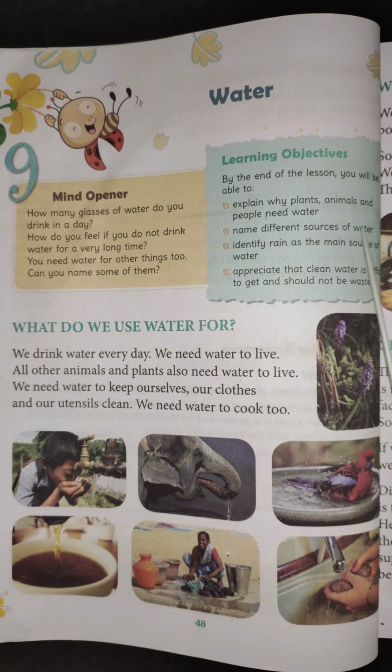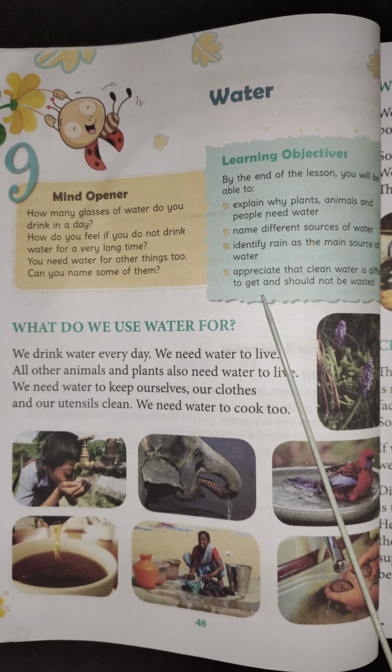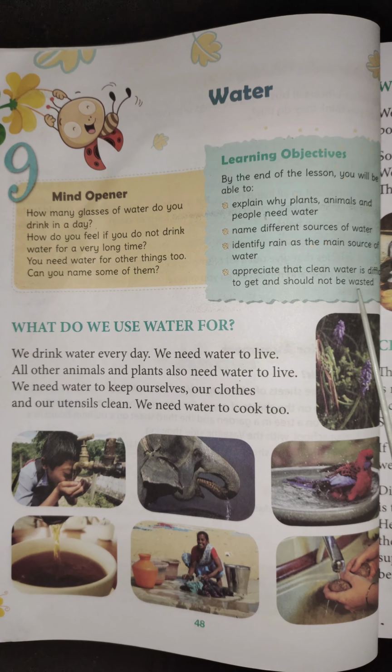Name different sources of water. Identify rain as the main source of water. Appreciate that clean water is difficult to get and should not be wasted.